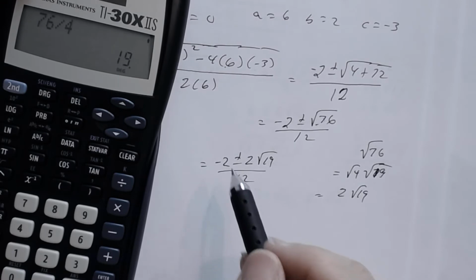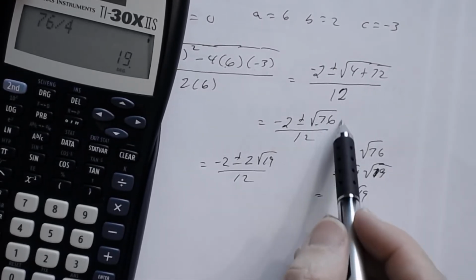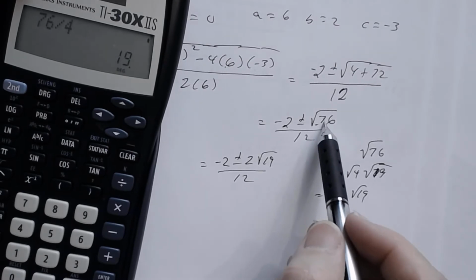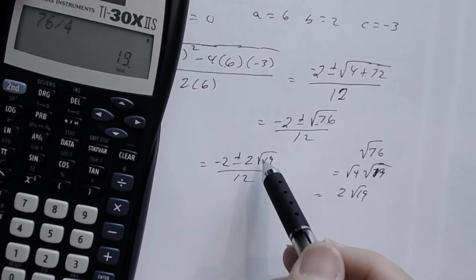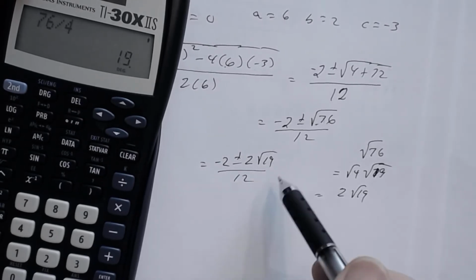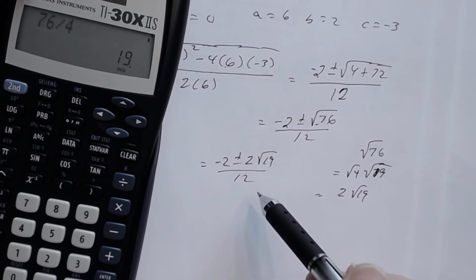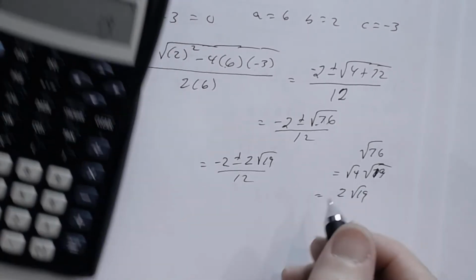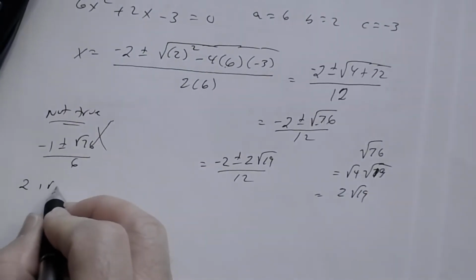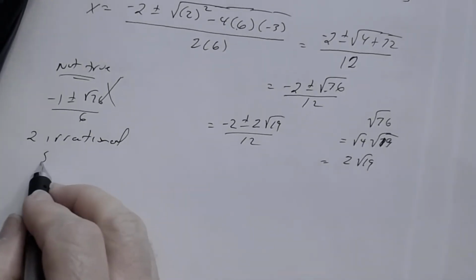Before I go on and simplify this, remember how the discriminant is a positive number and it's not a perfect square? That basically means you're still going to have a square root in your answer. So my question to you is this: are these going to be rational or irrational? It's going to be irrational. So you're going to get 2 irrational solutions.